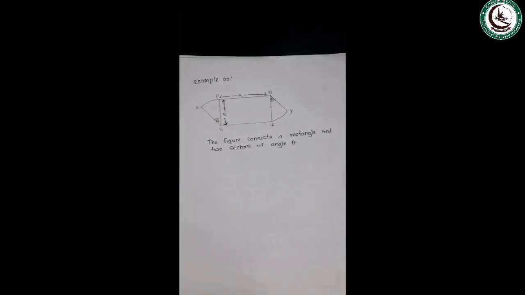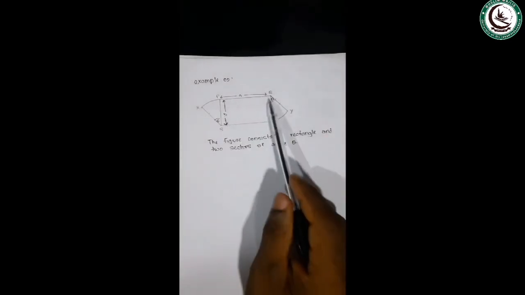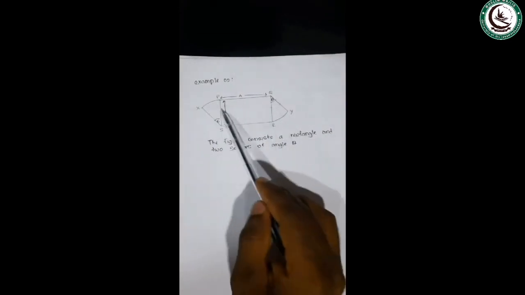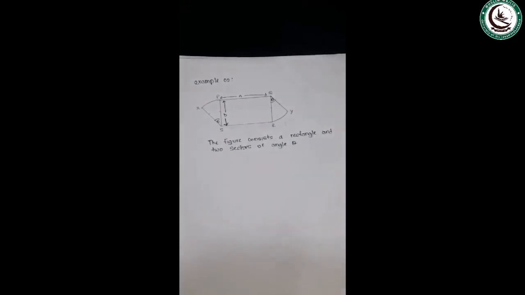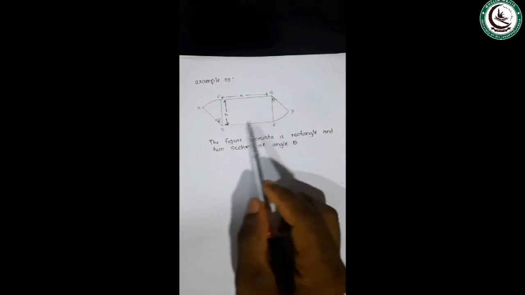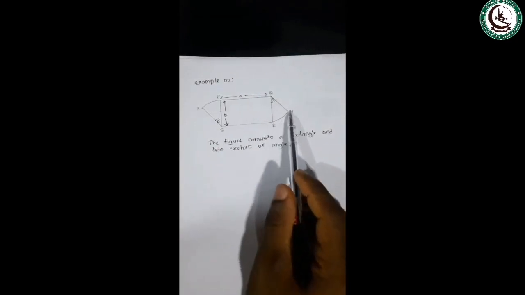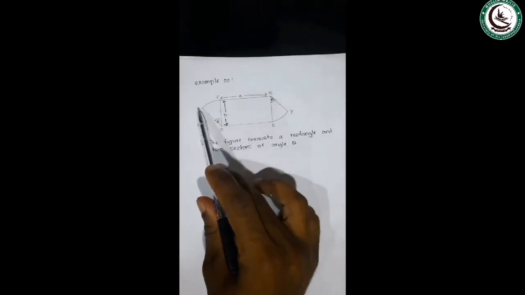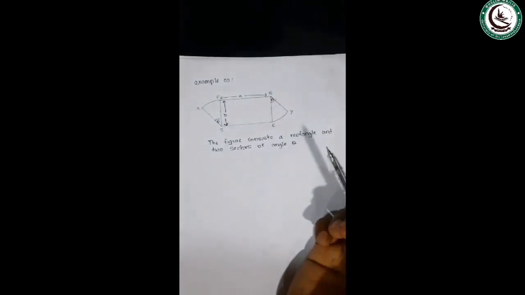Let's look into another example. The figure consists of a rectangle and two sectors of angle theta. This is a rectangle and two sectors of angle theta, two similar sectors. So we have to find the perimeter of this figure and also the area. First of all, to find the perimeter, we have to consider the outer lengths, that is SR and RY and YQ, QP and PX plus XS.